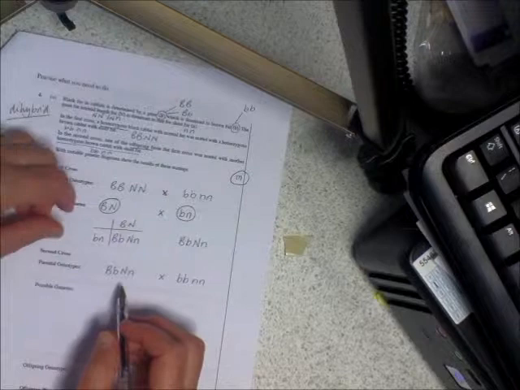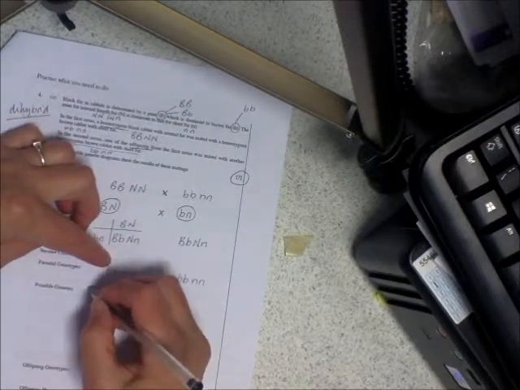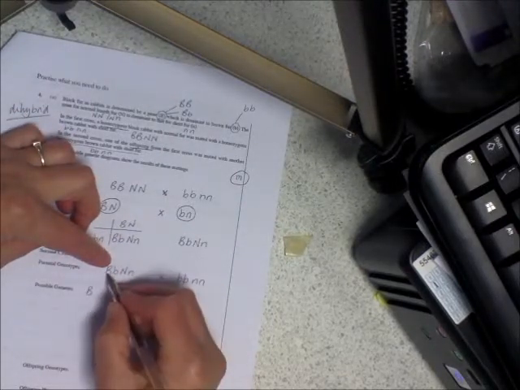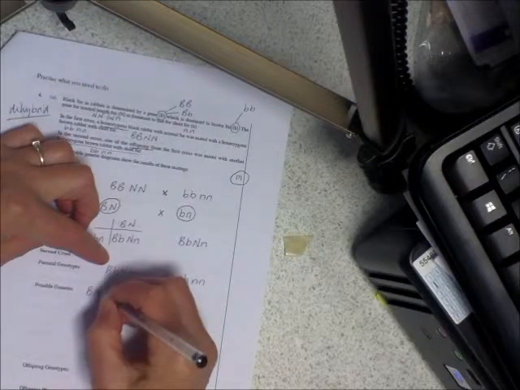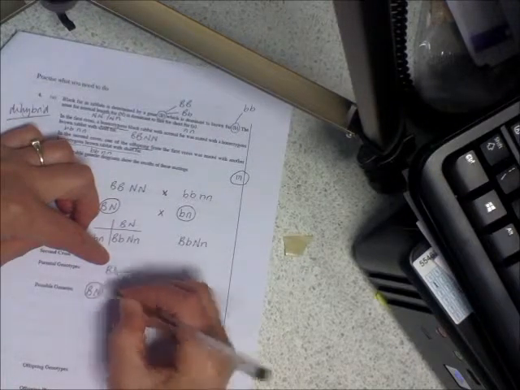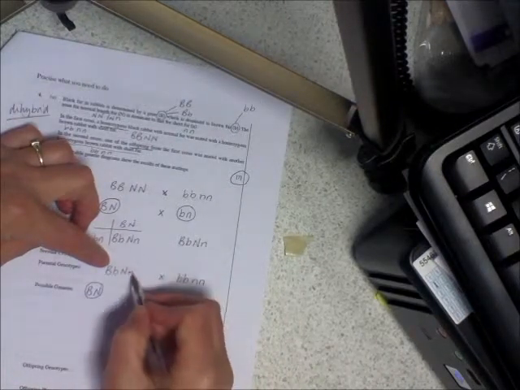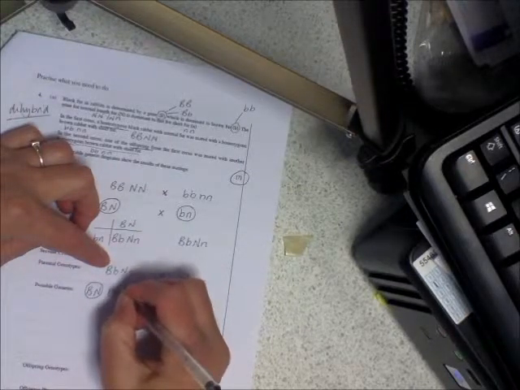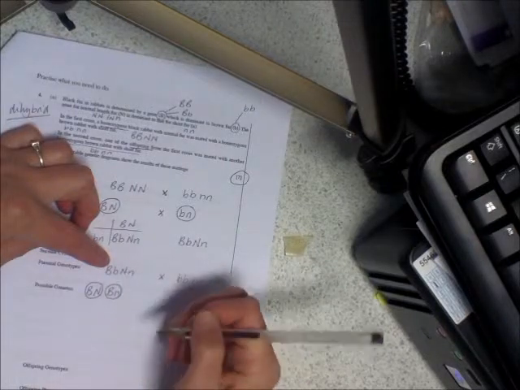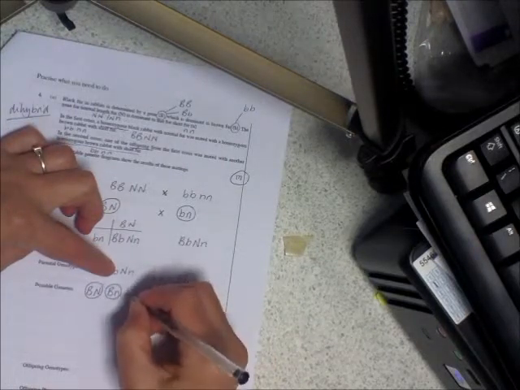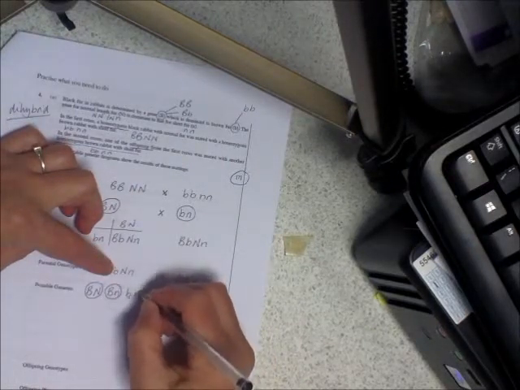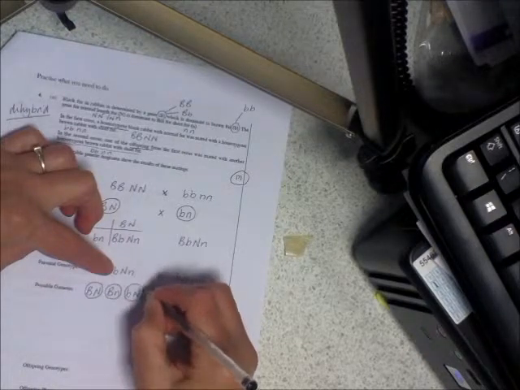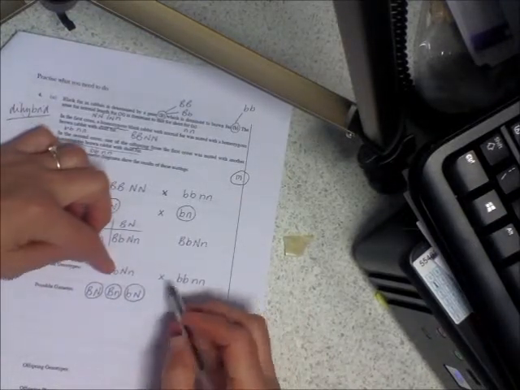So our possible gametes. Big B can combine with big N, and give it a circle. Big B can combine with little n. That's different, so we'll have to write that one down. Little b can combine with big N. That's different, we'll write that one down.